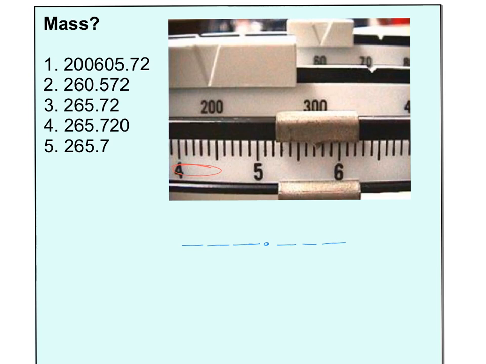So we have 260. We are in between the 5 and the 6 here, so that'll be 265. And then again, what is it counting up by? So these little lines are counting, I see a 5 and a 6, so 5.1, 5.2, 5.3. So I'm counting by tenths, so I estimate to the hundredths.